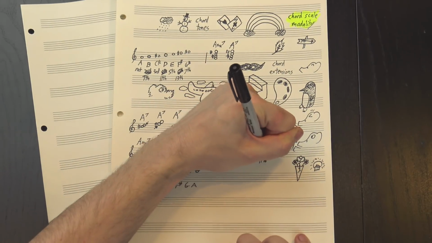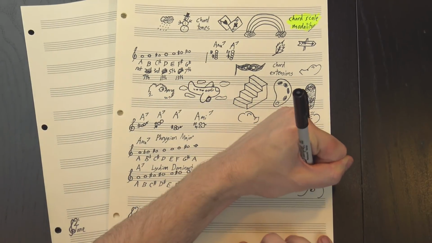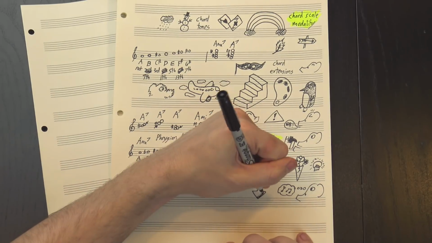So yeah, whether you think of the major scale like this, or this, that's a glimpse into how I look at modality. I'm sure y'all have your own thoughts on the subject, so please, let me know in the comments.